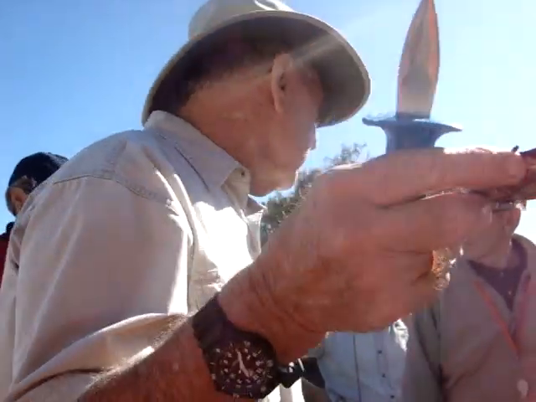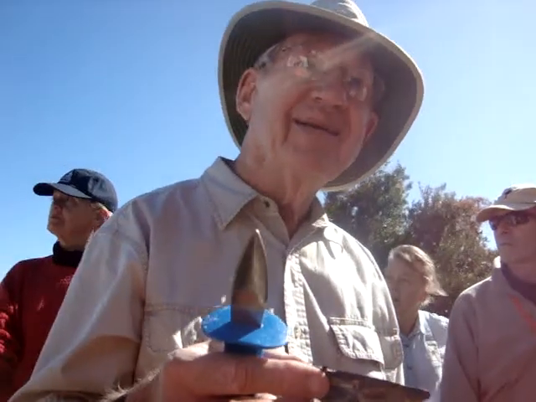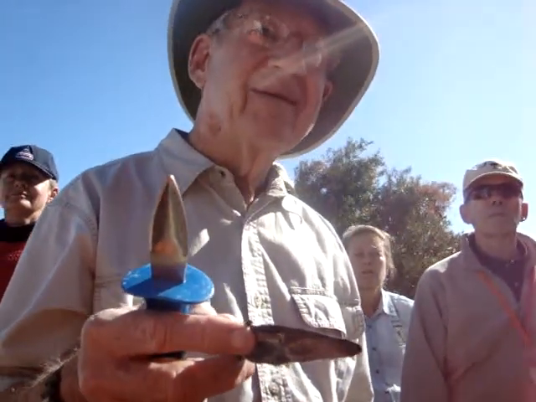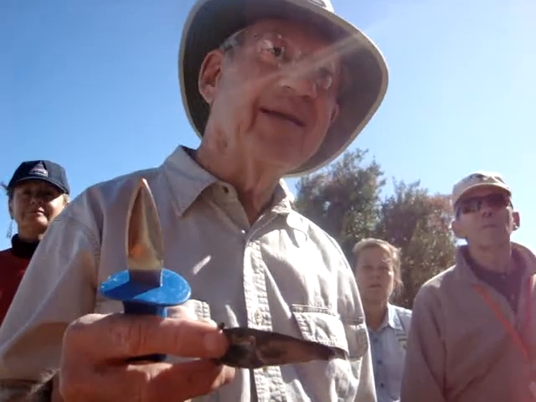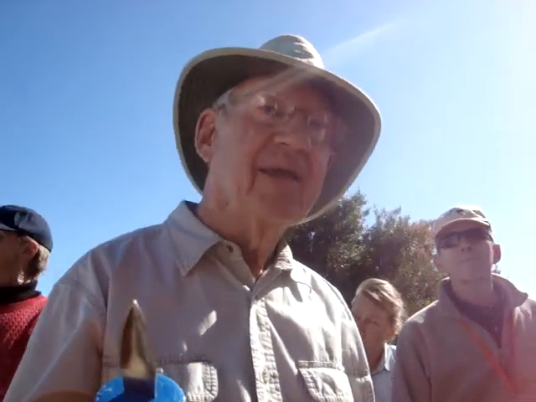Anybody ever eat one of these? Yes. Have you? Oh yeah, I've harvested them off of a marsh where I live. Do you really? And eat them. Uh-huh. We had them for a bivalve supper.